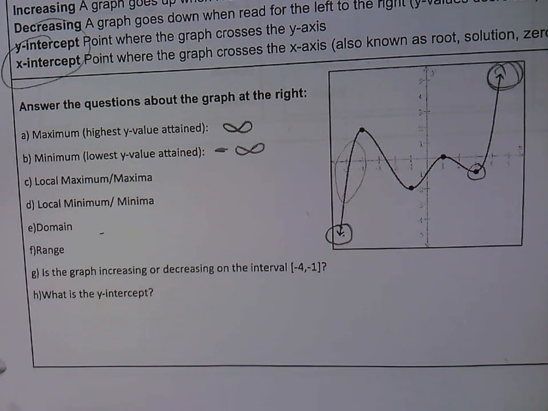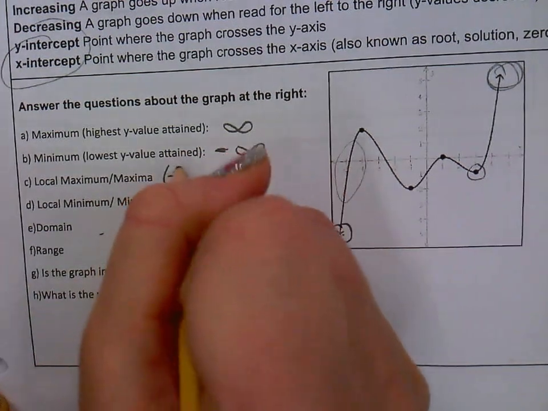Okay, can someone tell me a local maximum point? So a local max is a peak on the graph, but this guy goes higher. So this is called a local max, and this is also called a local max. So the point -4, 2, does that look like it's at 2? -4, 2 is considered a local maximum point.